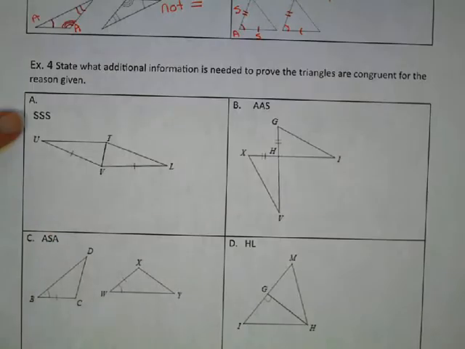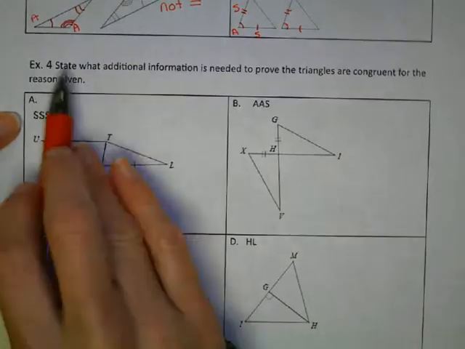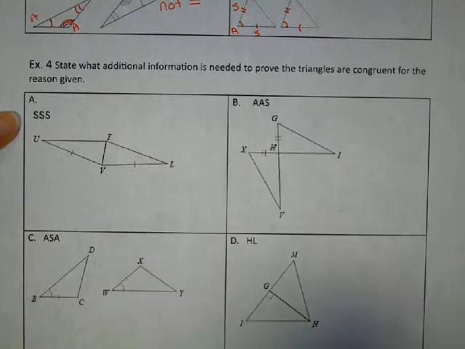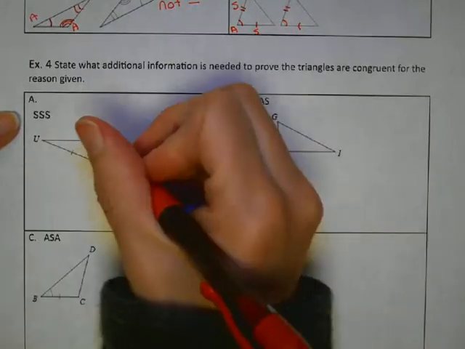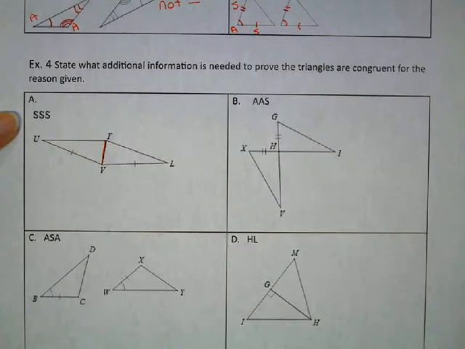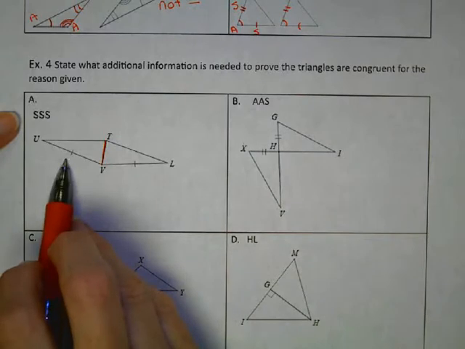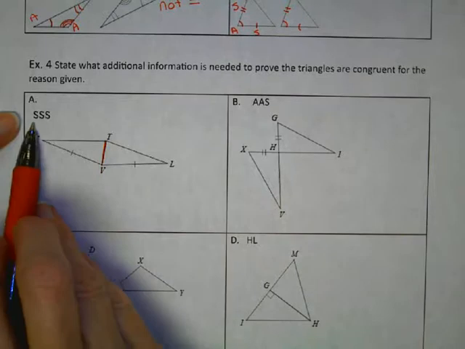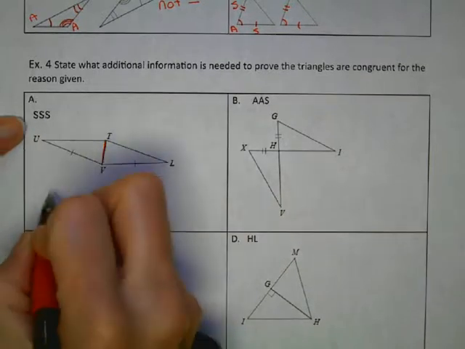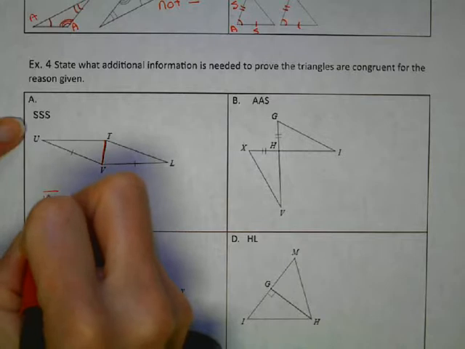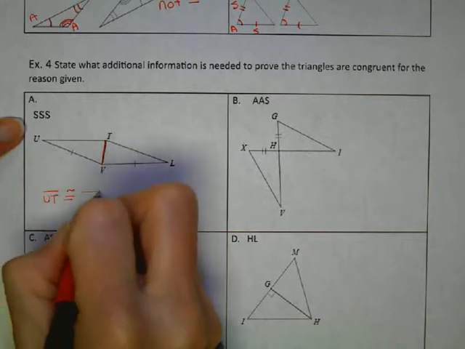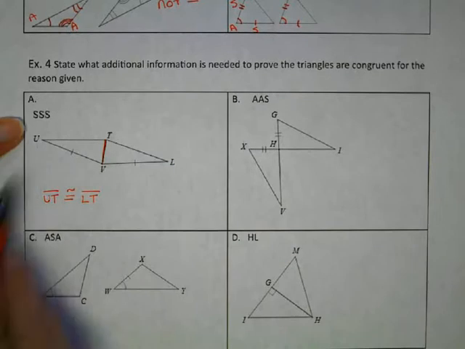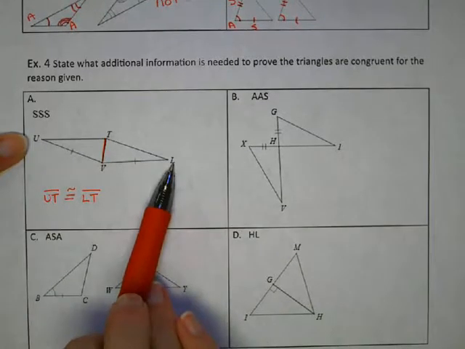Alright, the next one, they tell you what it is. We want it to be side, side, side. State additional information needed to prove the triangles are congruent. Now we automatically know TV is equal to itself, and they didn't have to tell us that because it's a shared side. So we need something else. They've got one angle, they have the shared side, one side, so we need a third side to have side, side, side. So the missing information would be UT needs to be congruent to LT. Again, if I pick U to start with, then I need to pick L to start with because those 2 angles are going to match up.